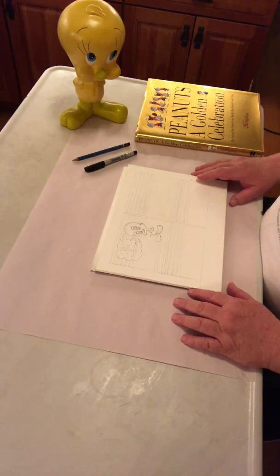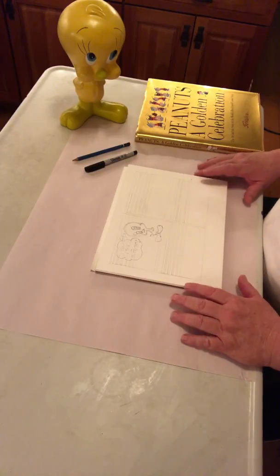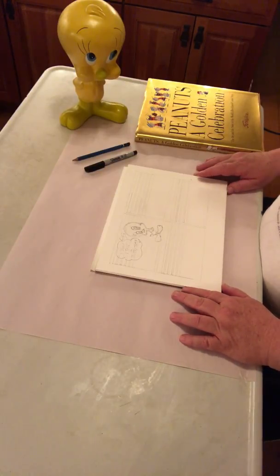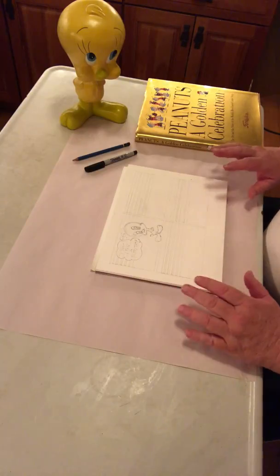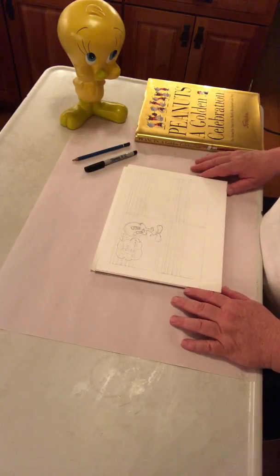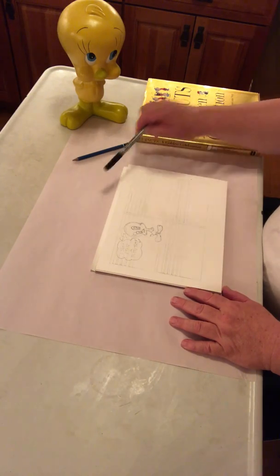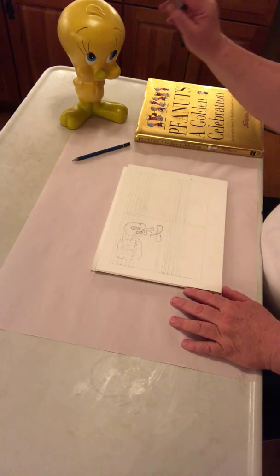People really and truly, if they're drawing, would love to draw a cartoon or some sort of caricature or even a political cartoon. So I'm going to do our first cartoon right now tonight. And this one is Tweety.